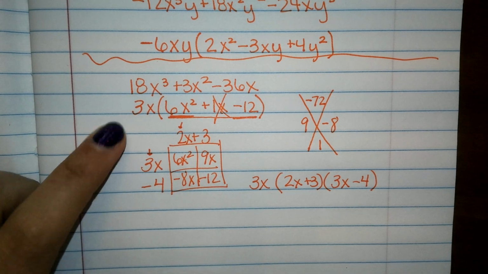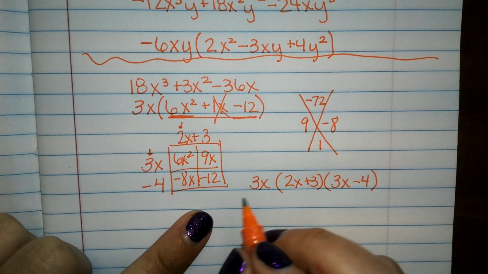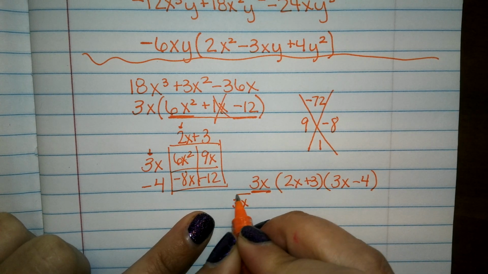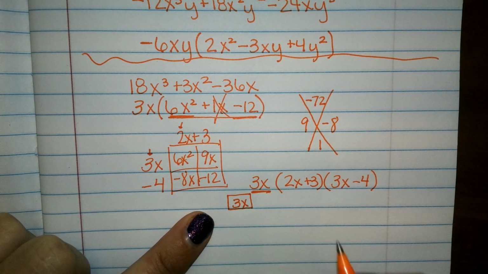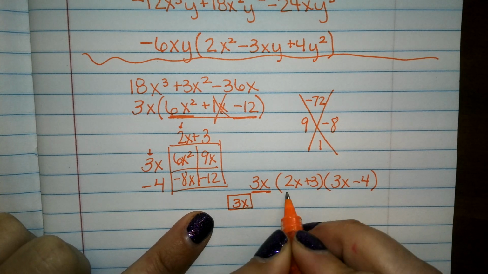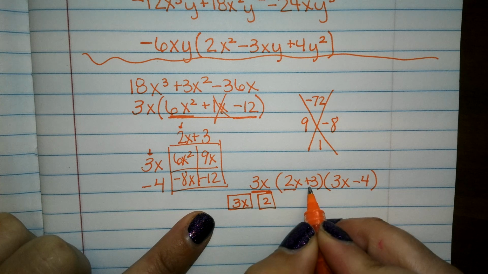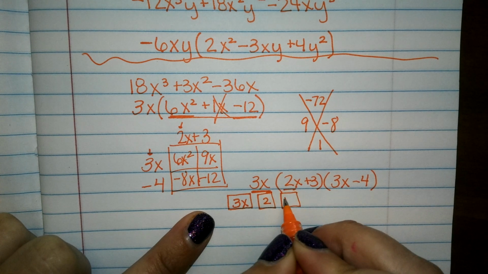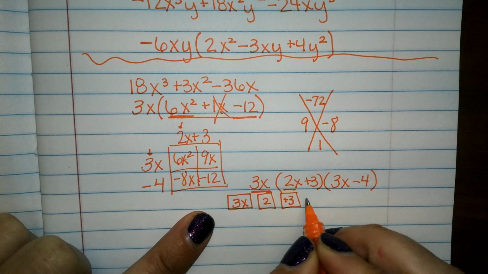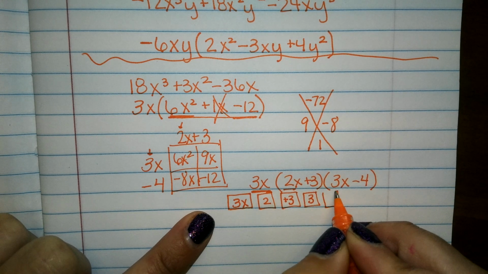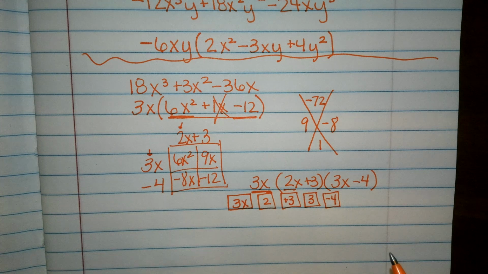Now, when you're typing this into the computer, the first thing they want is this 3x. Do not forget to put the x with it. Then the rest is kind of how we've been doing it. The next thing they want is 2. Then they want plus 3. Don't forget your plus sign. Then we want our 3. And then they want the minus 4. Don't forget the minus sign.